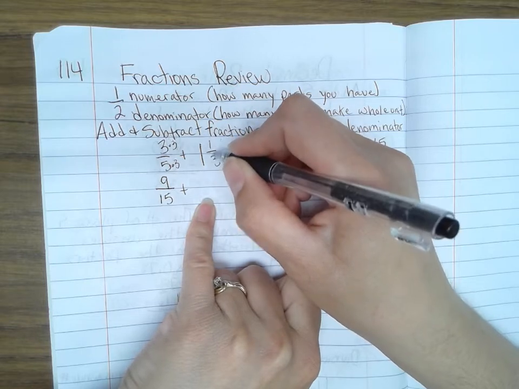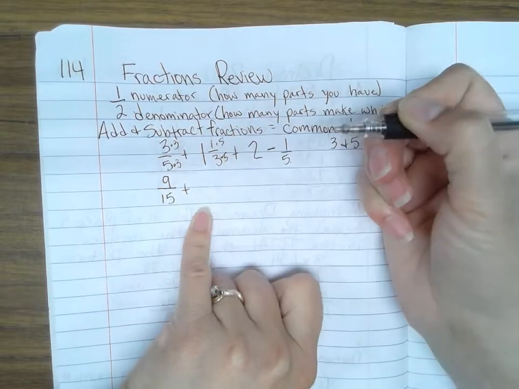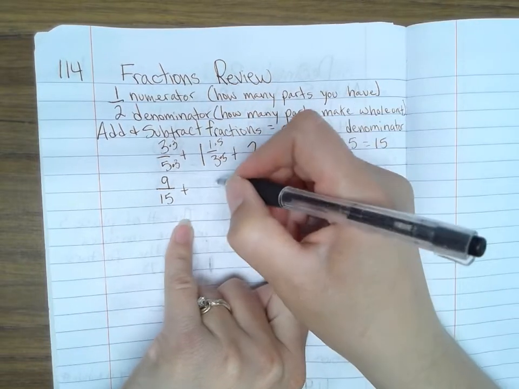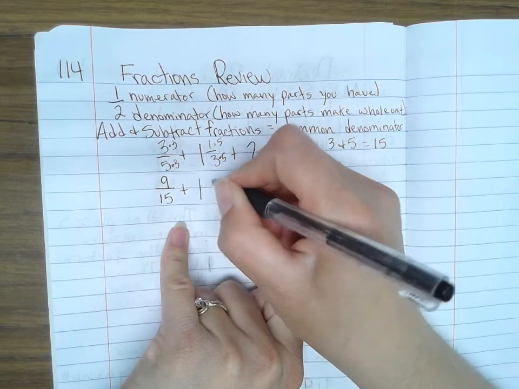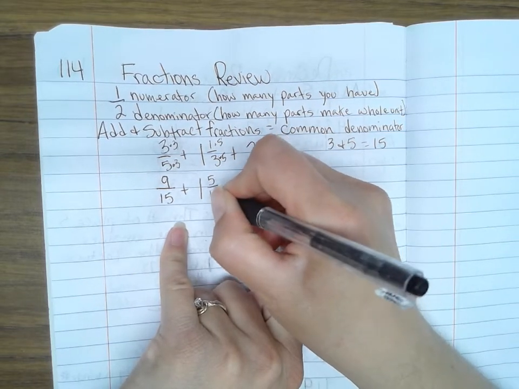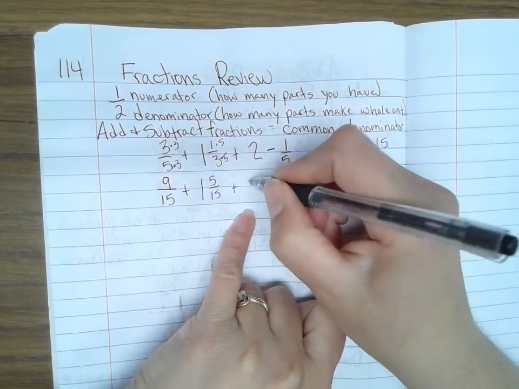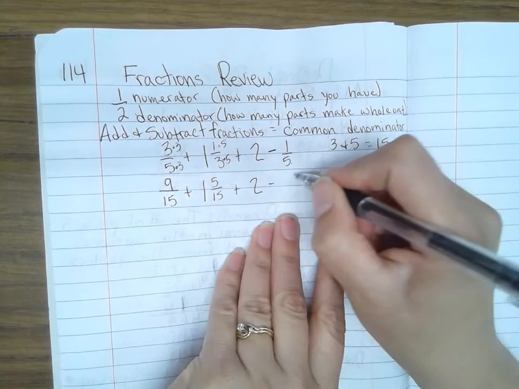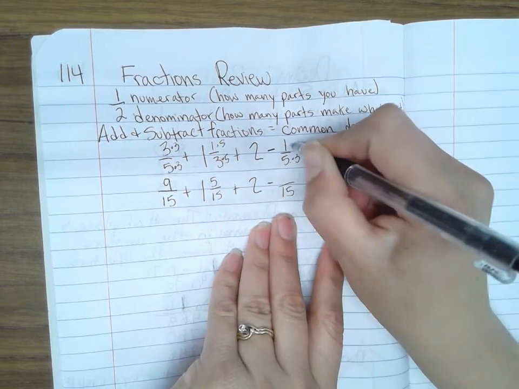Or another way we could look at it is times this by 5, times this by 5. And I have 1 5/15 plus 2 minus, times this by 3 to get 15, times the top by 3 as well.